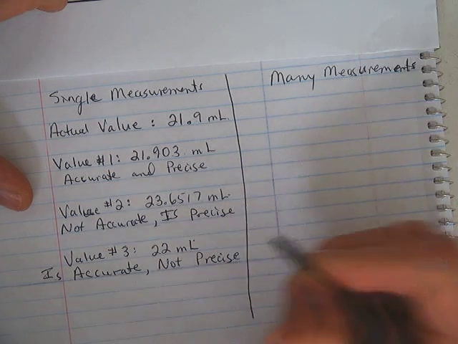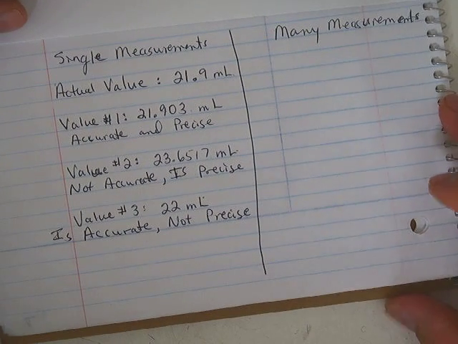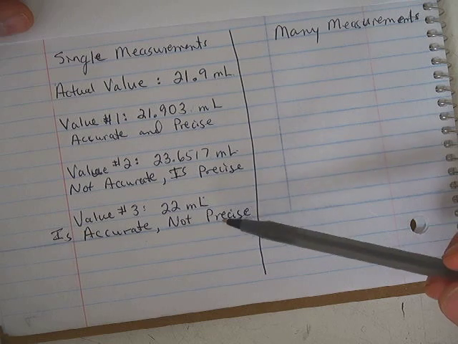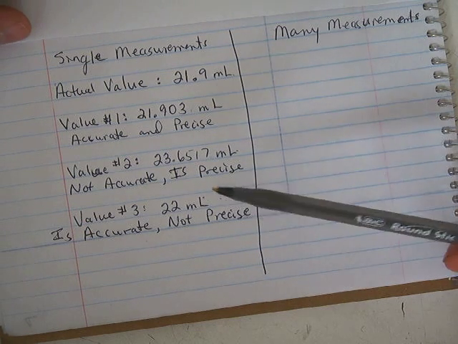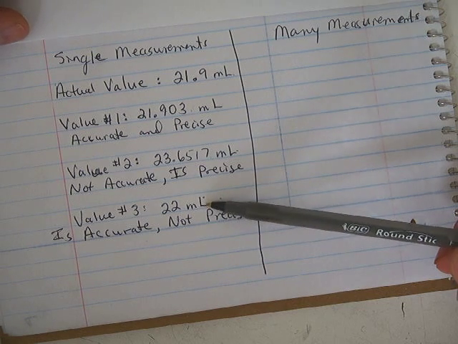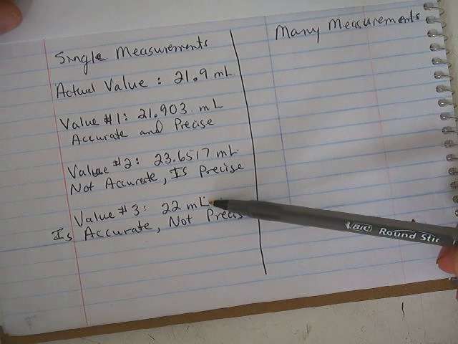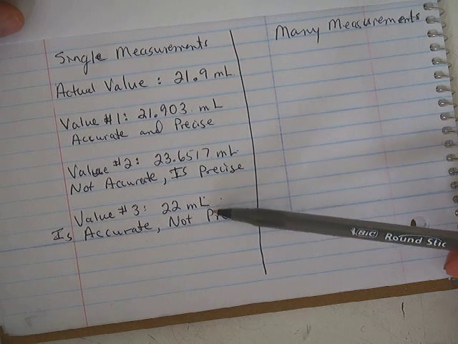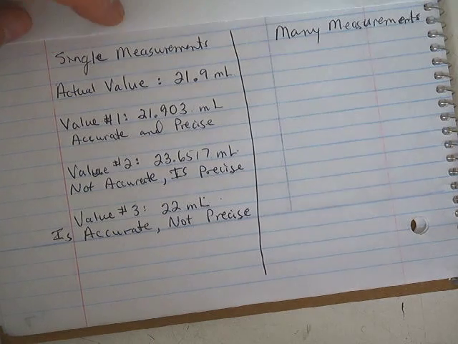2 sig figs is not all that bad, but most measurement instruments in here, you should be able to get 3 and sometimes 4 sig figs. So measuring to just 2 is probably not the best thing to do. That means that if this is the most precision you can get out of your measuring instrument, your graduated cylinder, I would probably pick a different graduated cylinder that would somehow give me more sig figs, so I can be a little more precise with that measurement.